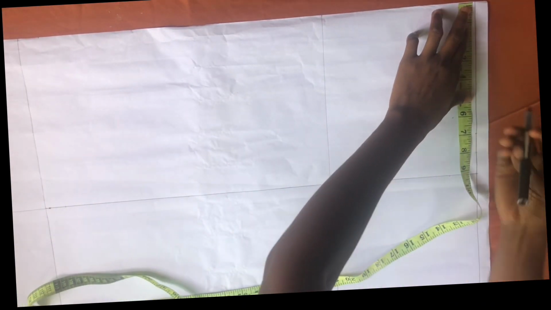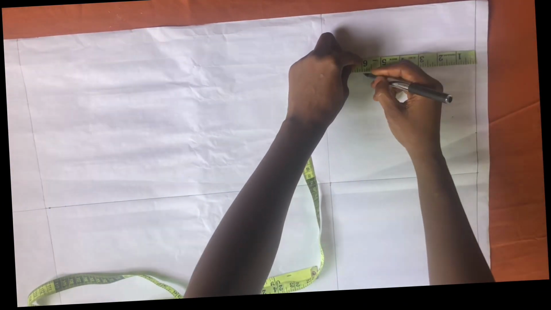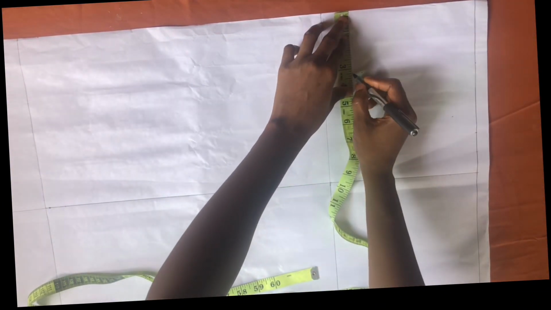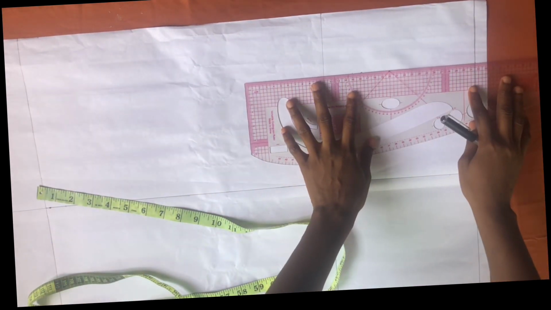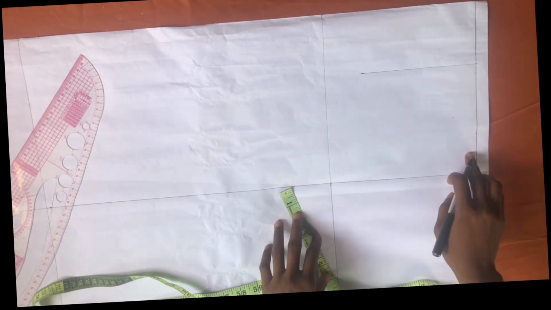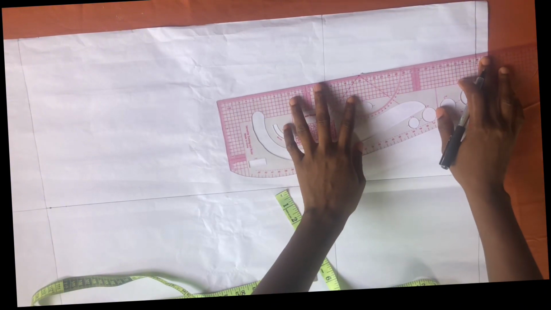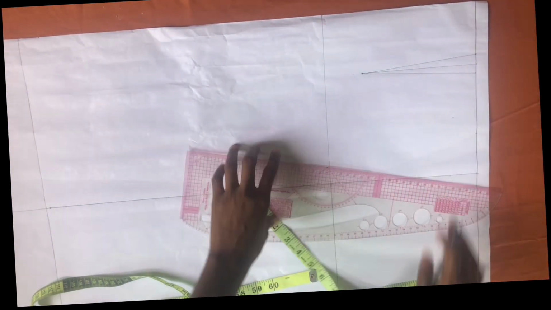So next thing I'm going to do is to place my dart point. So remember, our dart is our bust point to bust point divided by 2. So this is what I'm doing. So I'm connecting the lines right now, as you can see. So remember that 1 inch we place at the side, so we're going to divide it here, half inch on one side, half inch on the other side. So that's what I've done.